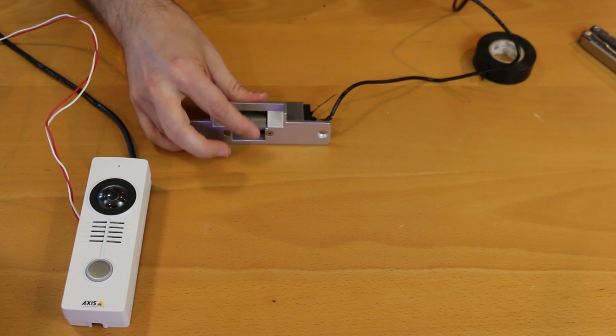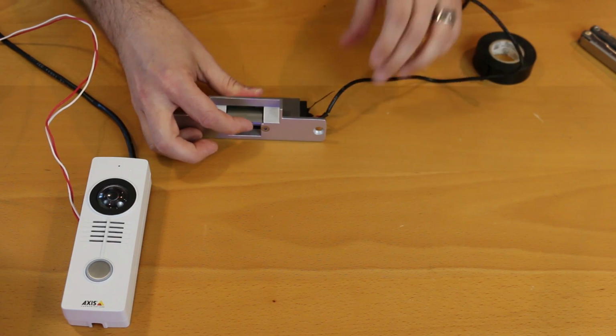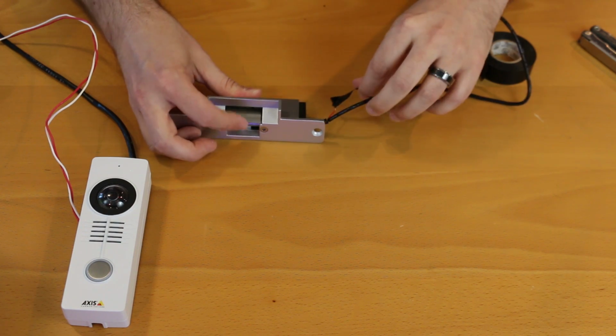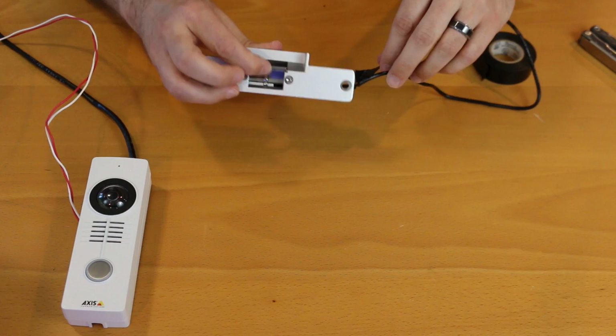Power's applied, and we can see that I can now unlock the door. I can open the door. It's swinging freely. If I pull the red off again, I'm now locked. Okay, so that's a normally closed relay.